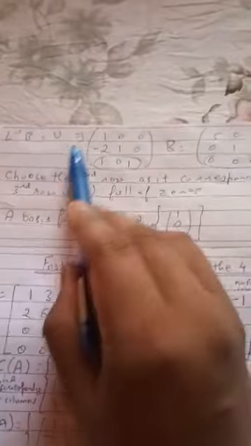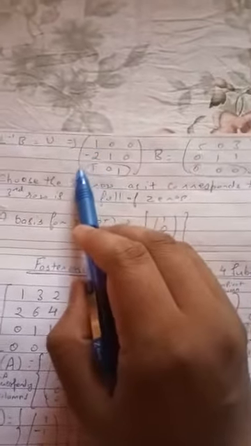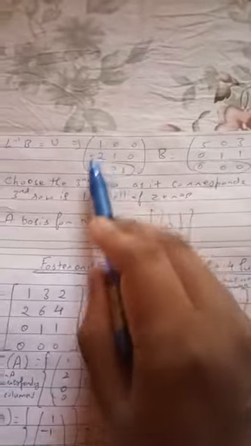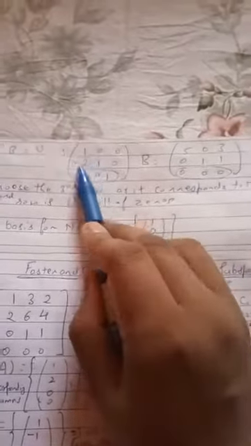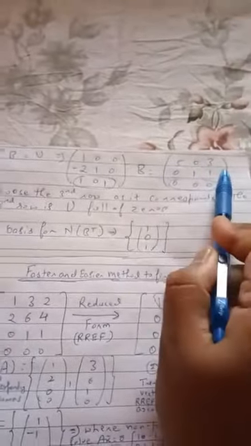So now, for that, this is the equation we have written, L inverse B equal to U. So we first find L inverse. There are many methods to find inverses, and we take L and find its inverse. So this turns out to be the inverse. L inverse into B equal to U, which is already given to us.